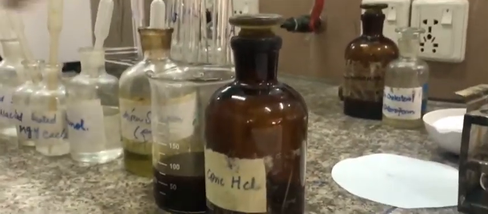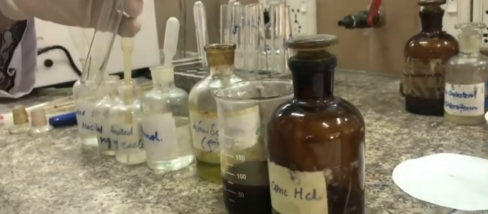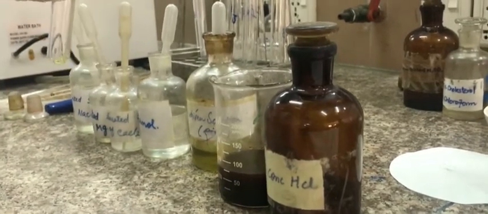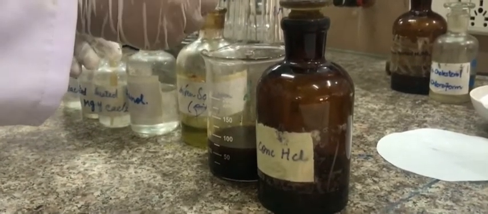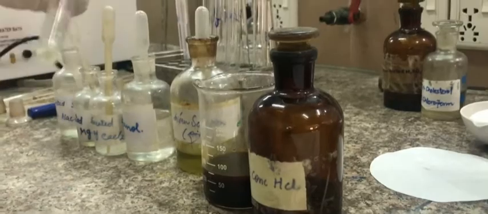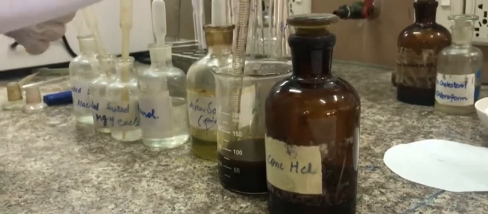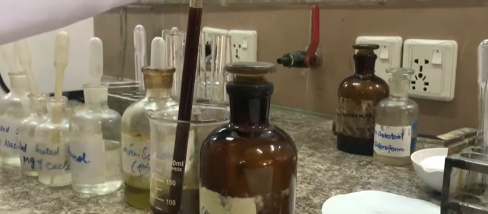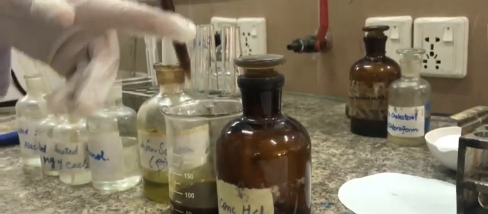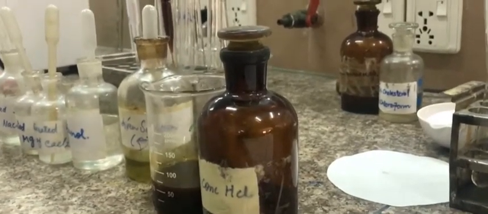We will take a clean dry test tube and add 0.5 ml of oil. Then add 2.5 ml ethanol and mix. Then add 10 ml alcoholic sodium hydroxide. We will make it a total volume of 20 ml by adding water.